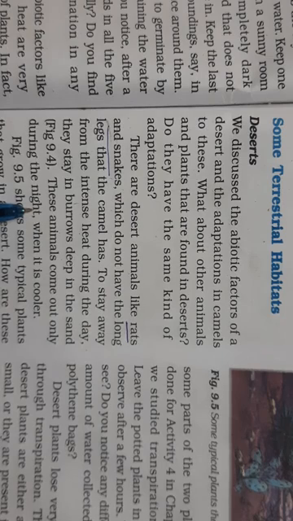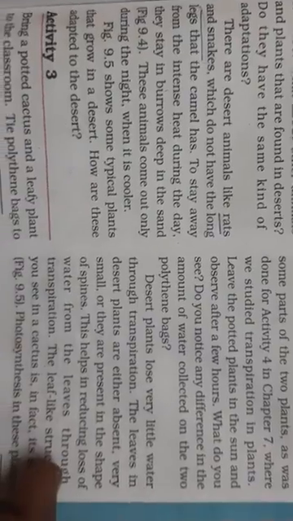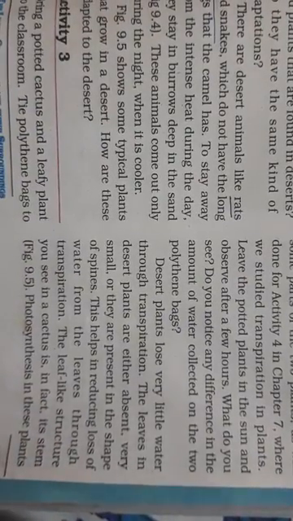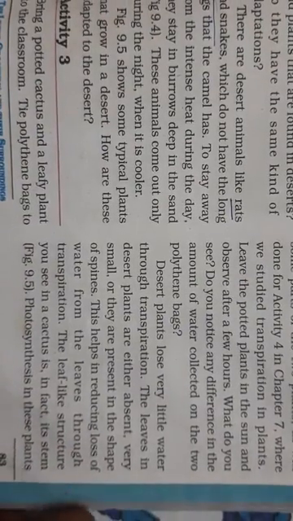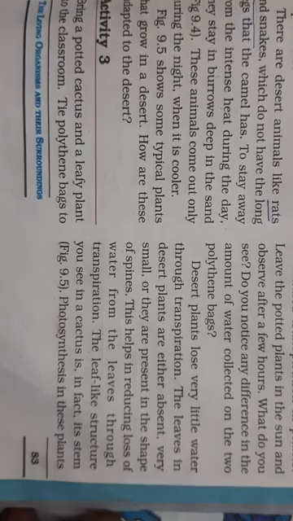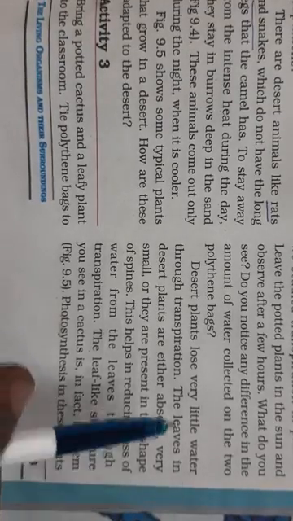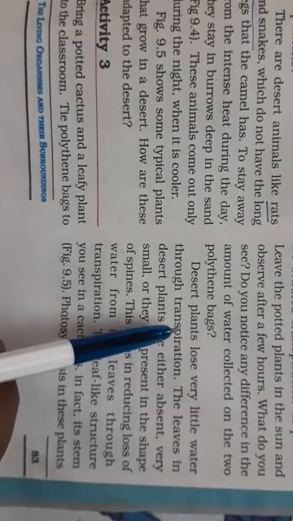Now we'll see about some of the plants in the desert. You all know that one of the most famous plants of the desert is the cactus. And cactus has got various adaptations so that it can live in the desert. And what are the adaptations of cactus?